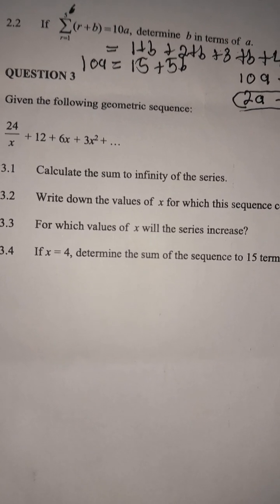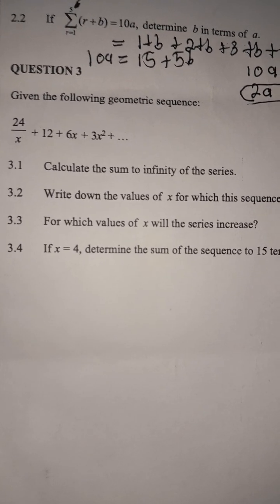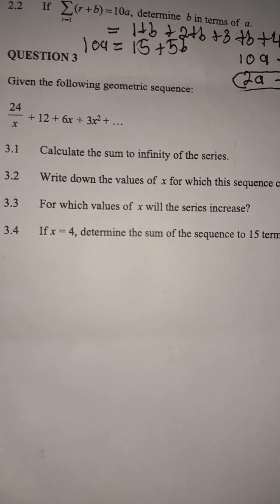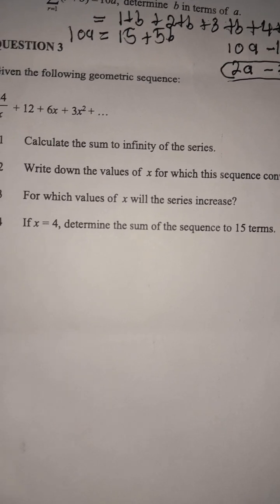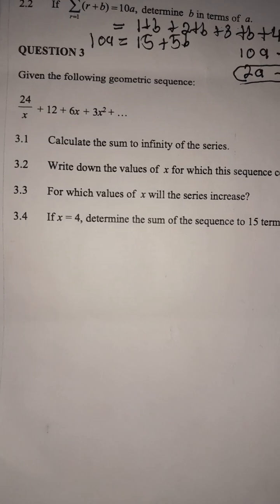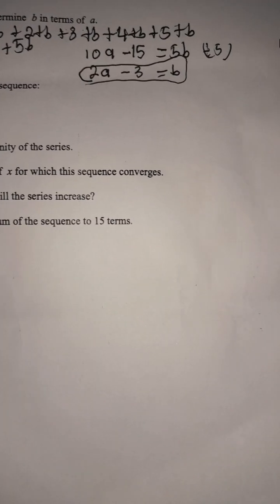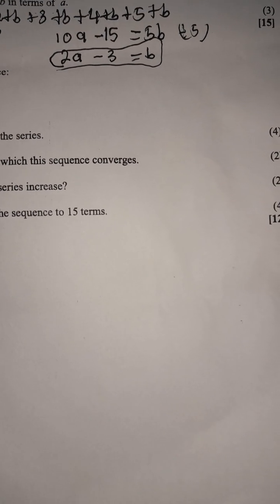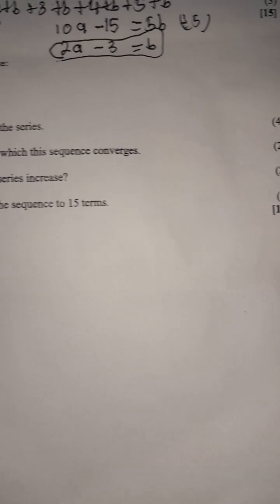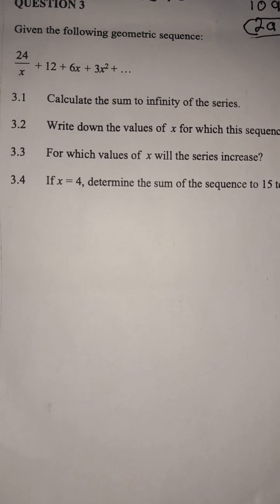Hi guys, we are back again, and now we will be looking at question 3. Given the following geometric sequence, 24 all over x, plus 12, plus 6x, plus 3x squared, and so on. How many marks? It is 12 marks, guys. In our previous video we looked at question 2, so in this video we'll look at question 3. Without wasting time, let's get to today's video.